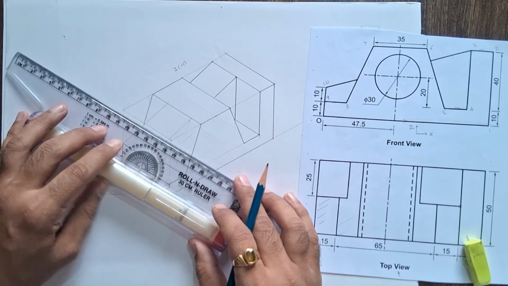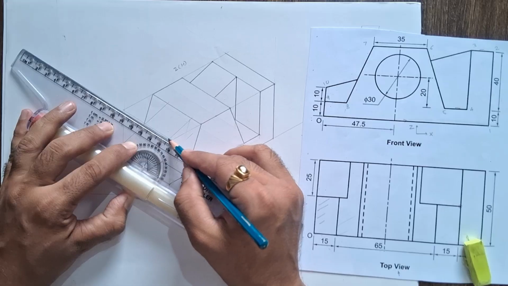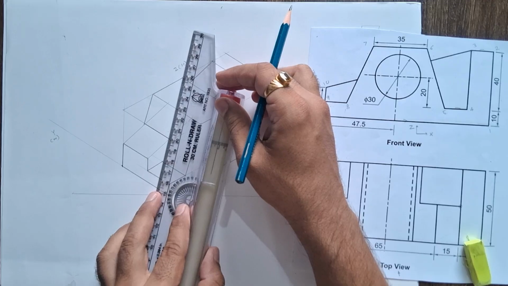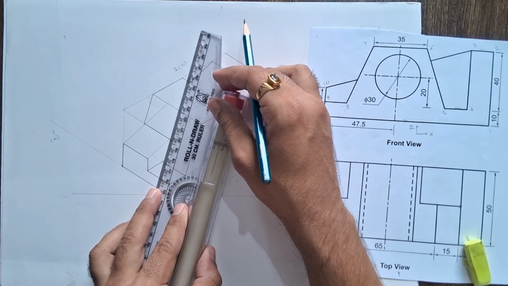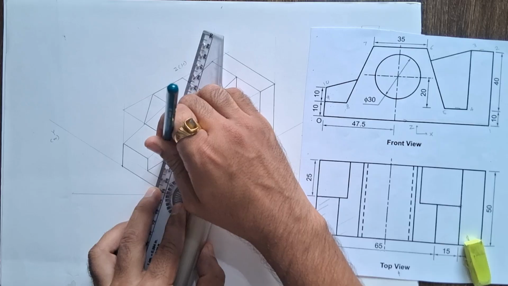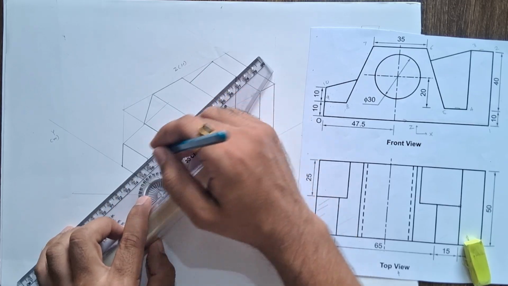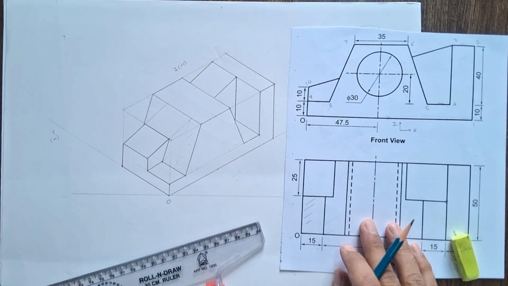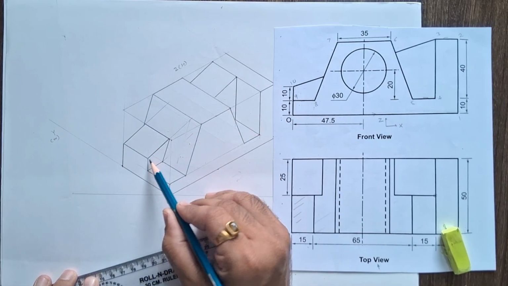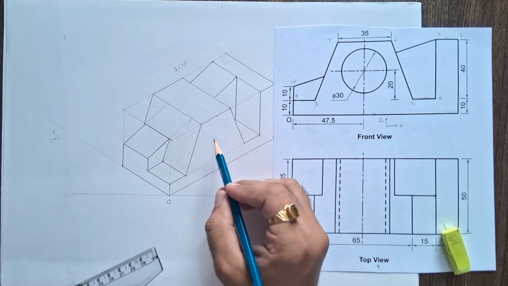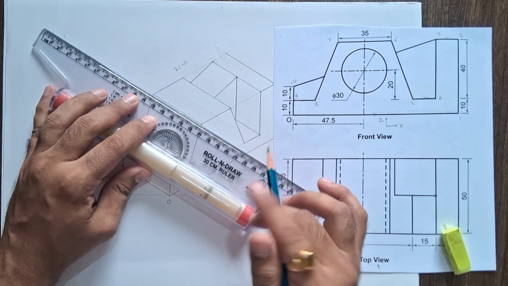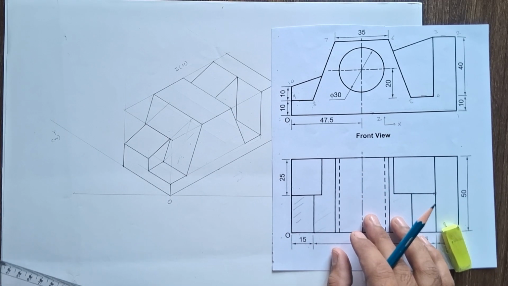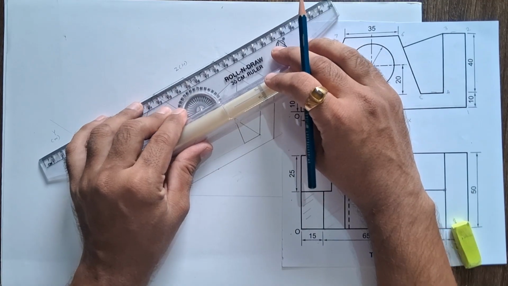Now after that, we can directly join this line and these 2 end points, we can join it. This edge is also visible. Now see that this triangular part is merged with that vertical conical part or nozzle shape part. Okay, this is a solution for this problem.